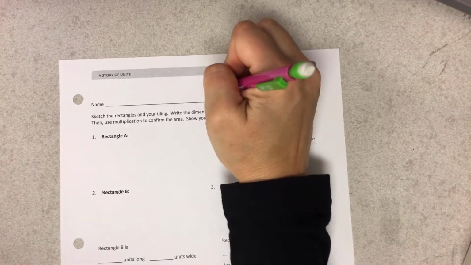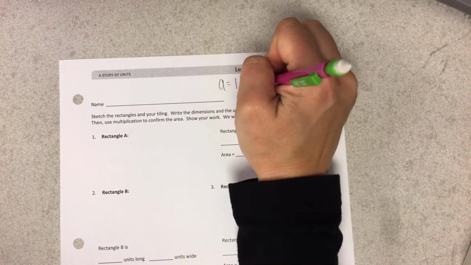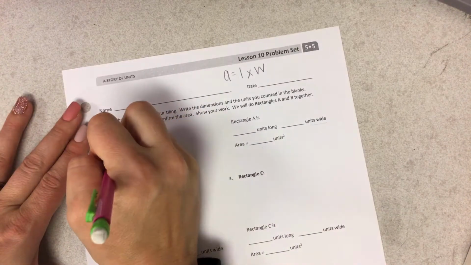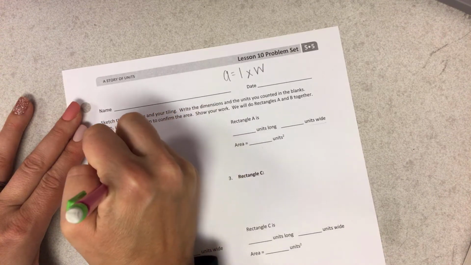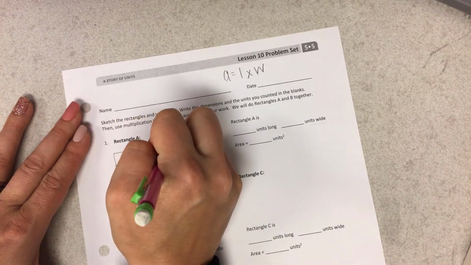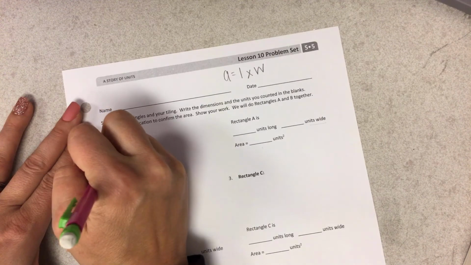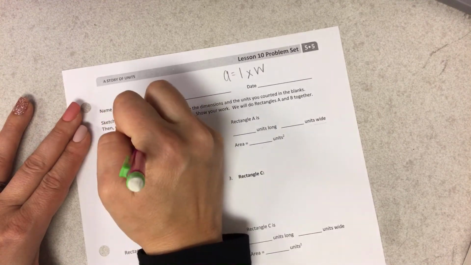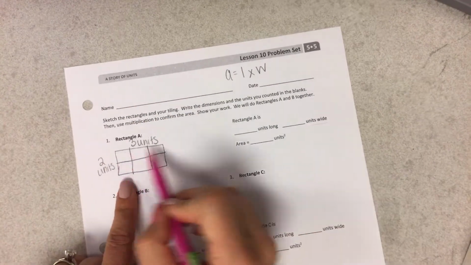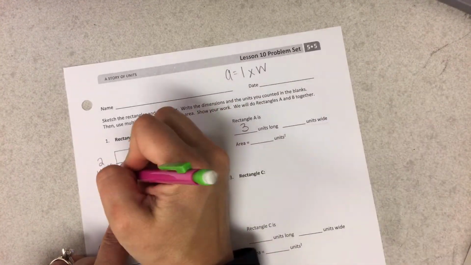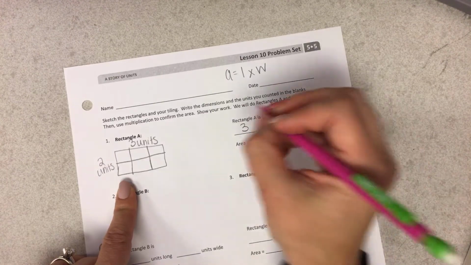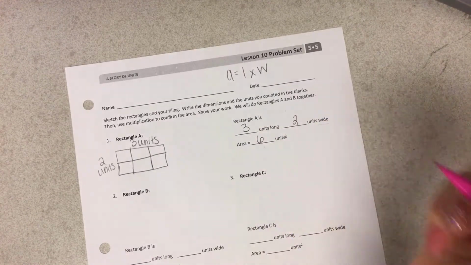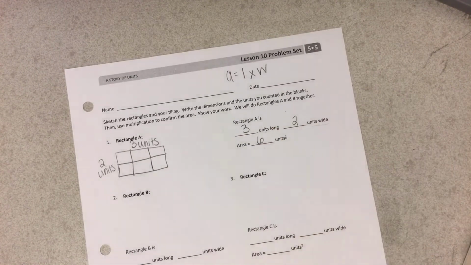Now, I do want you guys to remember that the formula for area is length times width. Okay, so just remember that when we do this, it's length times width. So I'm going to do rectangle A, and here I'm going to show that rectangle A is 2 units by 3 units. Okay, so it's 3 units long, it's 2 units wide, so 3 times 2 is going to give me 6 units squared. Make sure that we have that little 2 there because you're doing units times units, and that's going to be units squared.